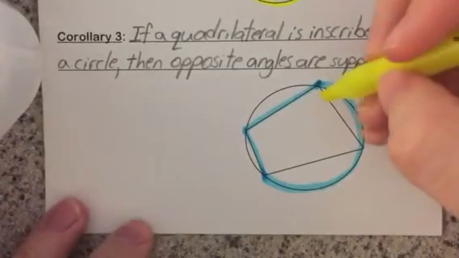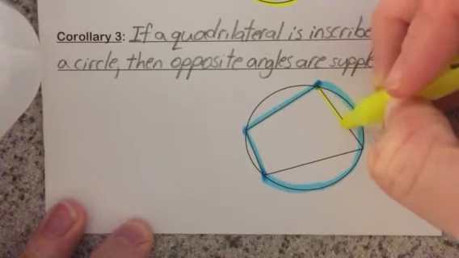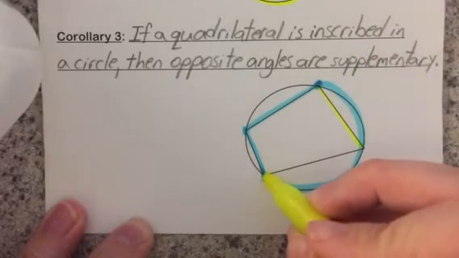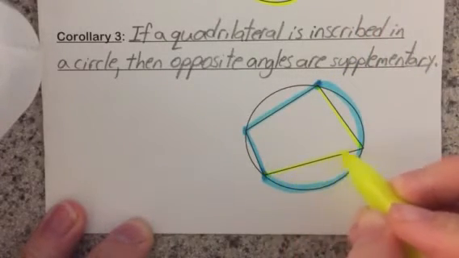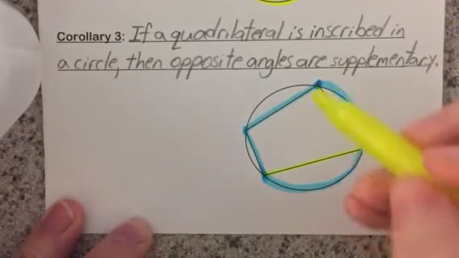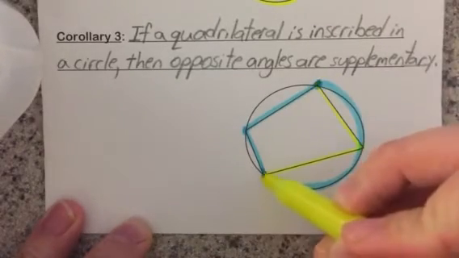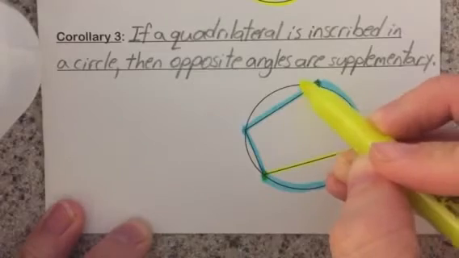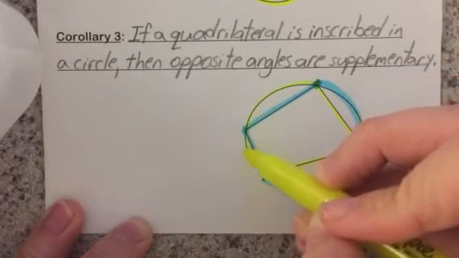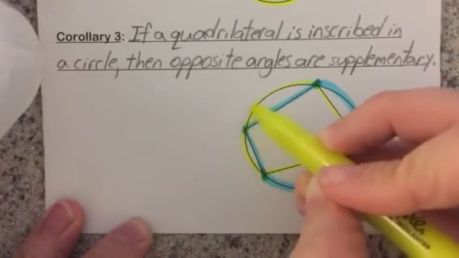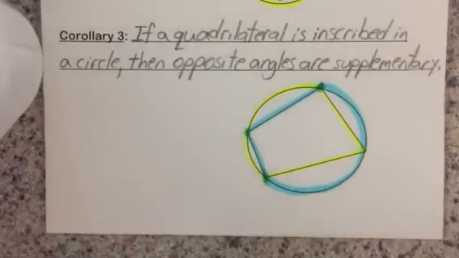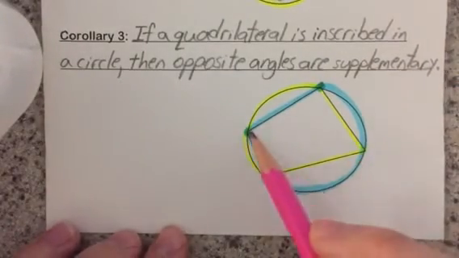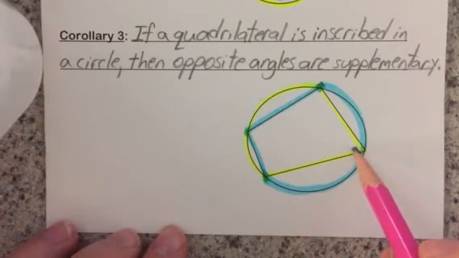I'm going to highlight the one opposite it in yellow. So there's another angle. Here's its endpoints. That's where they meet. And here's its intercepted arc. So the corollary is saying that these are always going to add to 180. They're always going to be supplementary.